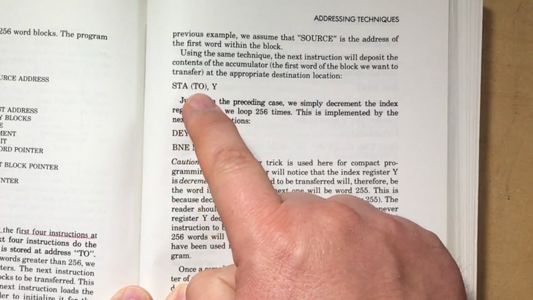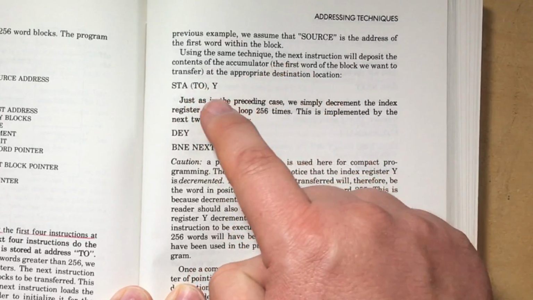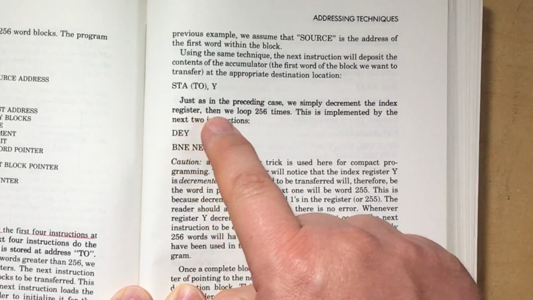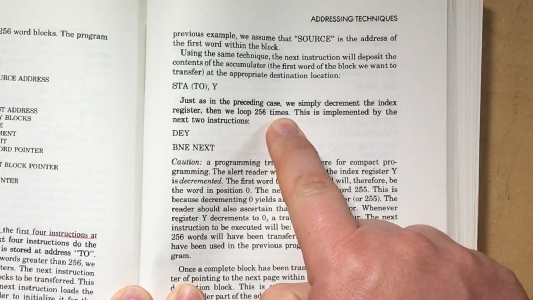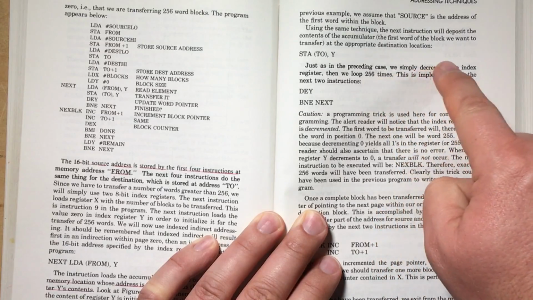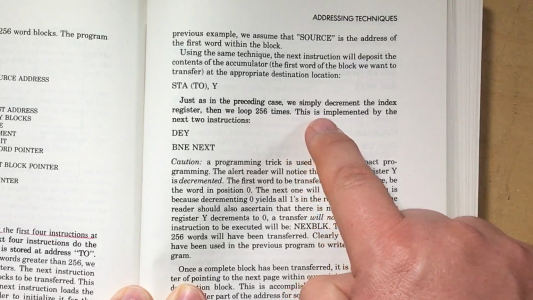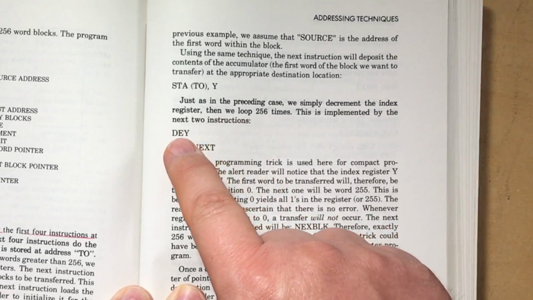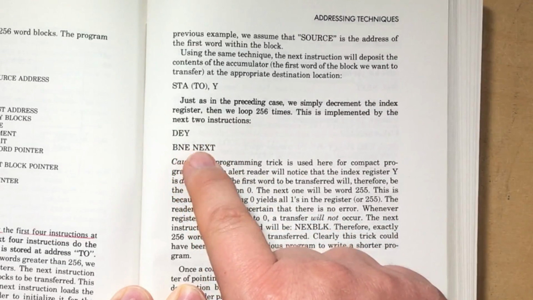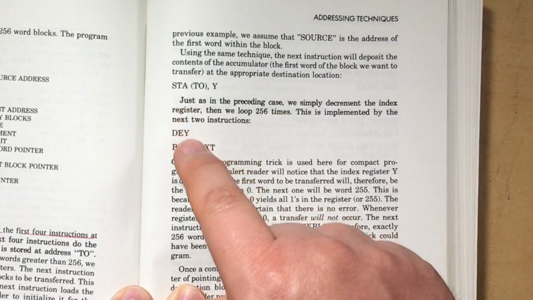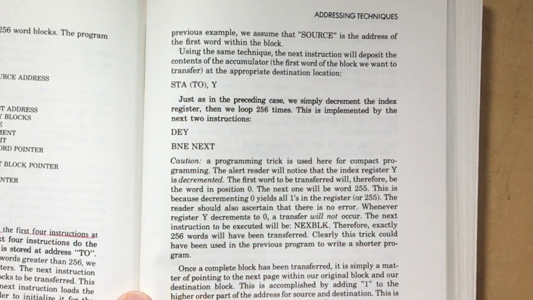Store A 2 plus Y. Just as in the preceding case, we simply decrement the index register, then we loop 256 times. I think we decrement it and then we loop 255 times. Anyway, this is implemented by the next 2 instructions, decrease Y and branch if not equal next. Yeah, we loop 255 times because it's already gone through once.